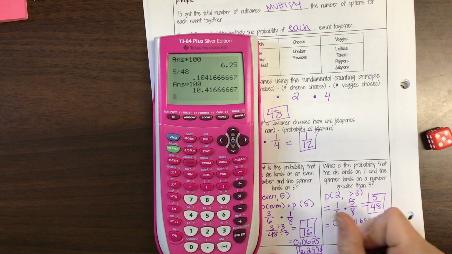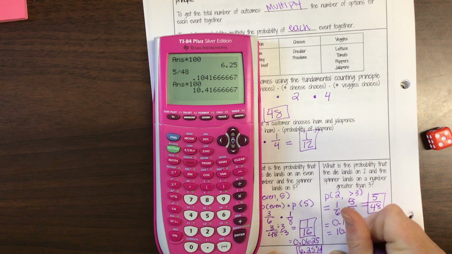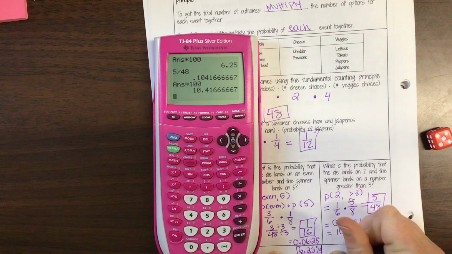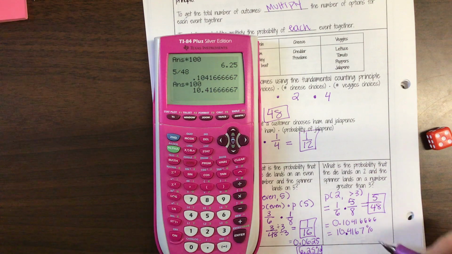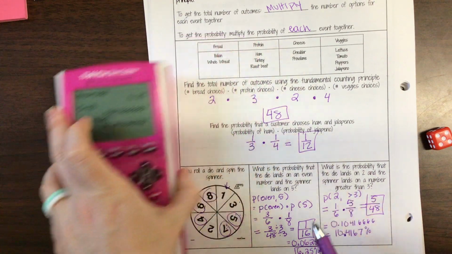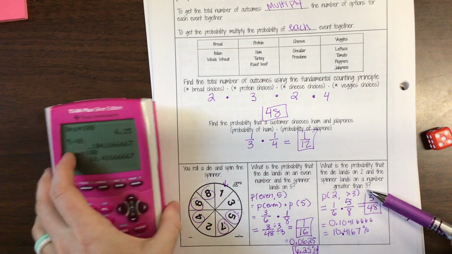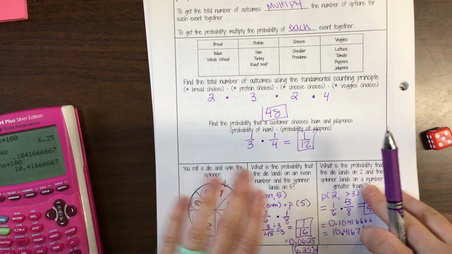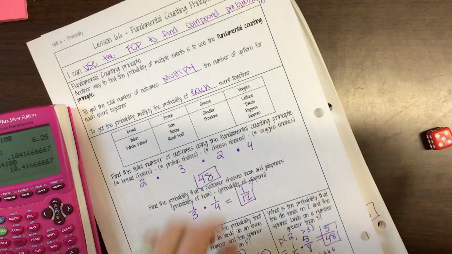Multiply it by 100, and we'll just round it there to make it a percent. Okay? So start as fractions, multiply the fractions, and then change it to a decimal or a percent. All right, let's look at the practice.